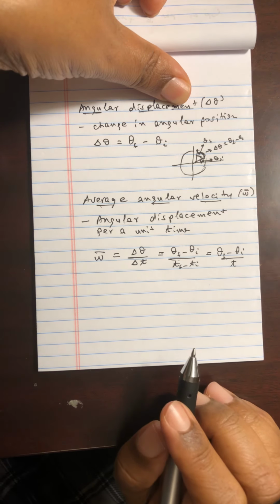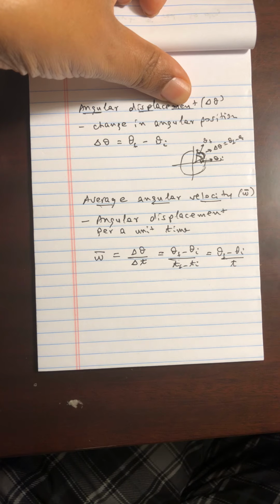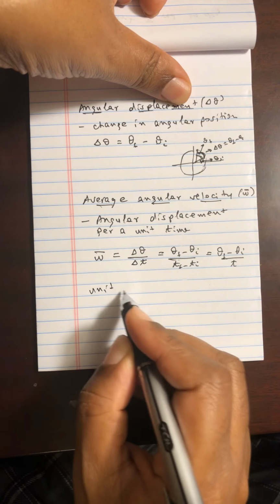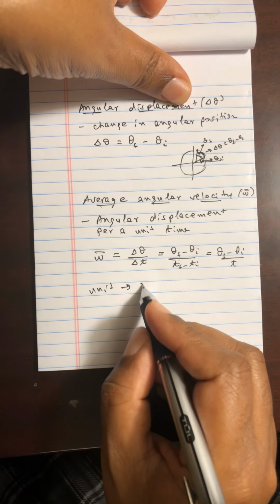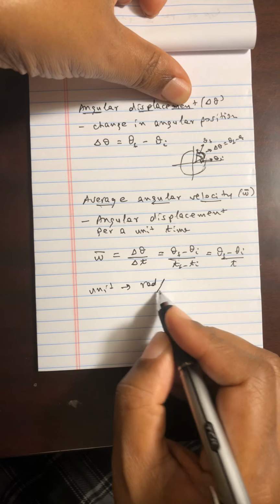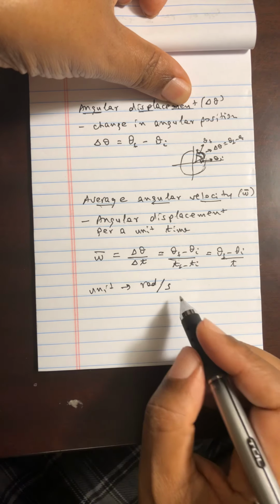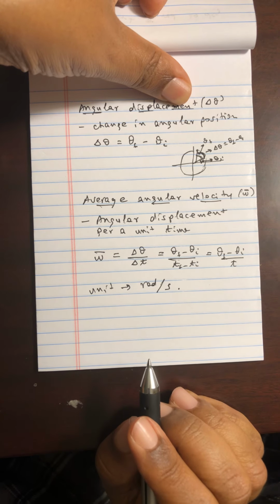Okay, so this is the definition of angular velocity. As you can see from here, the unit of angle is radian, so the unit is radian per second.